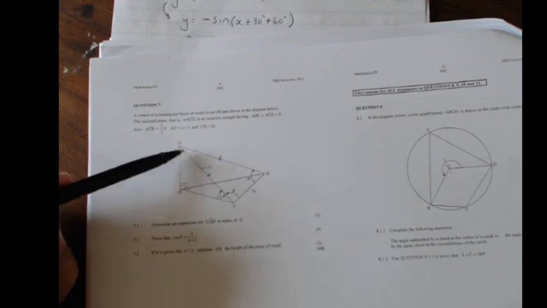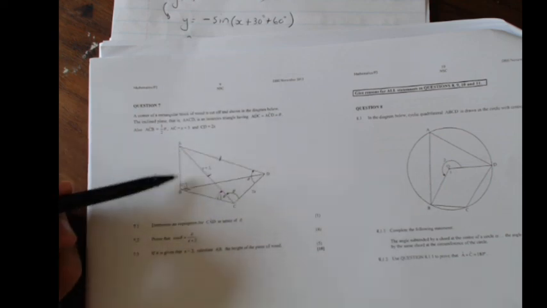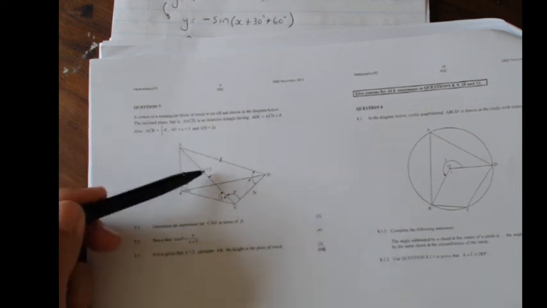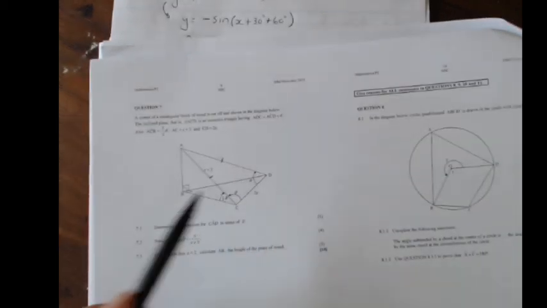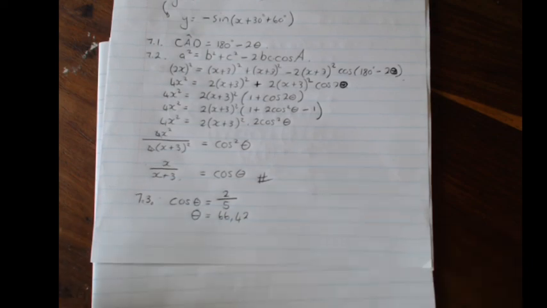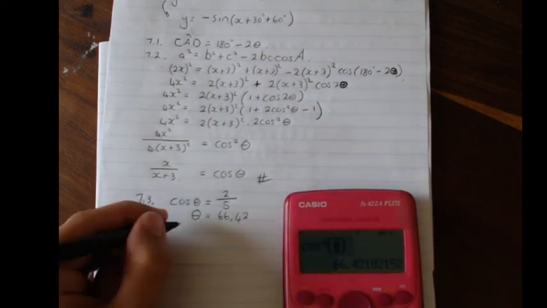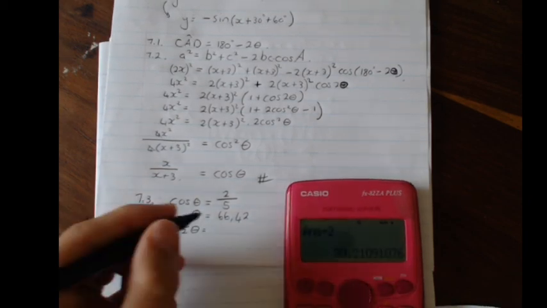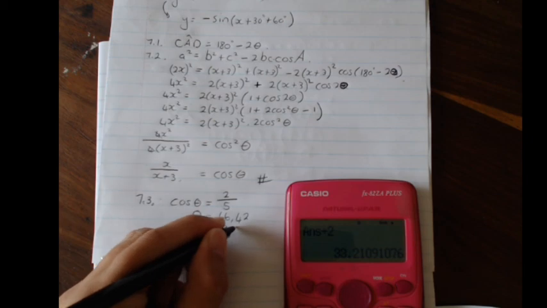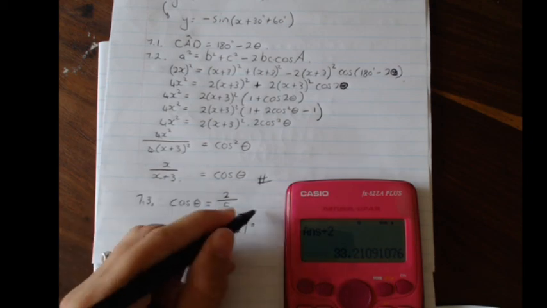So sine is opposite over hypotenuse. I want the length of AB. The hypotenuse, if x is 2, is going to be 5. And I have an angle half theta there. So if theta is 66.42, then half theta is going to be 33.21, right?